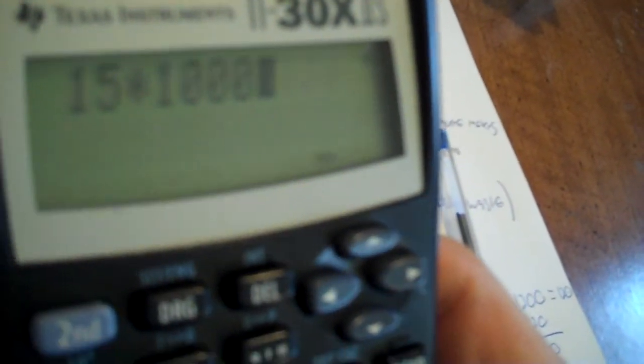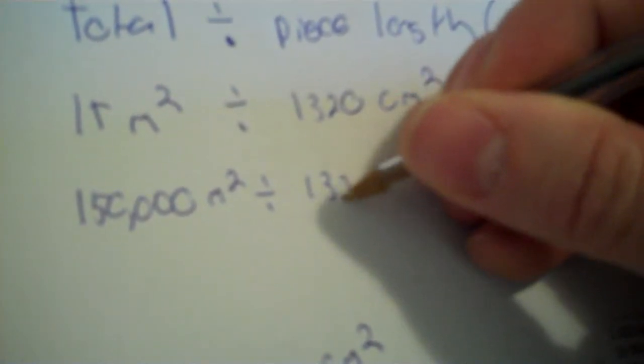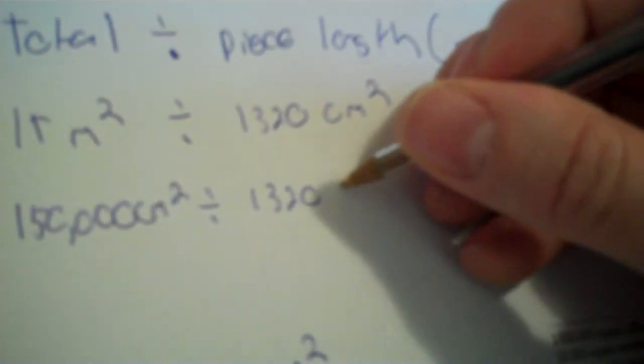Okay. Double check that. Yep, I'm right. So we now know that this is 150,000 square centimeters divided by 1,320 square centimeters. And now you just divide to find how many pieces. So that would be 113, okay? So let's review that.